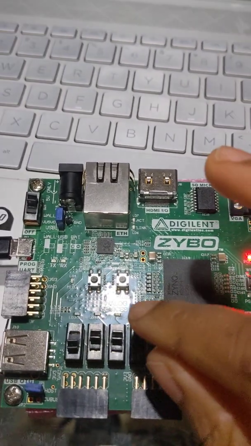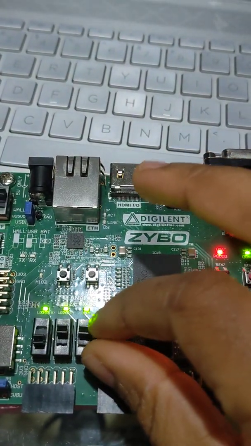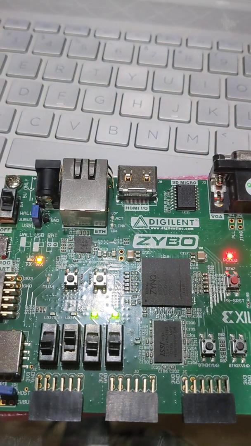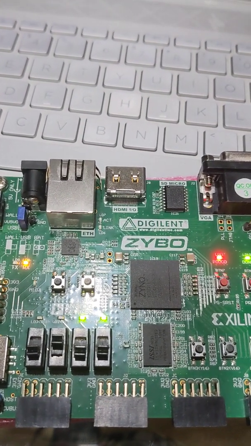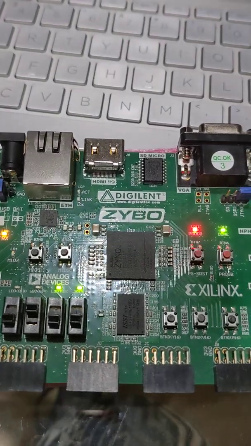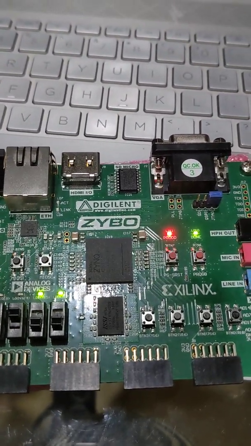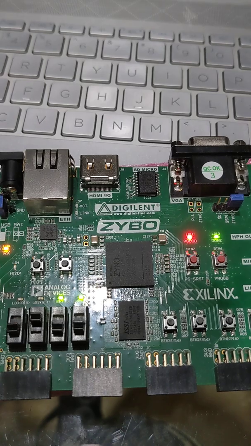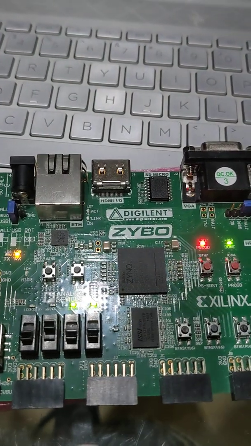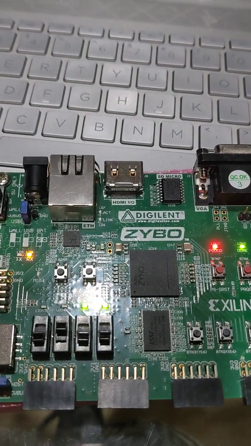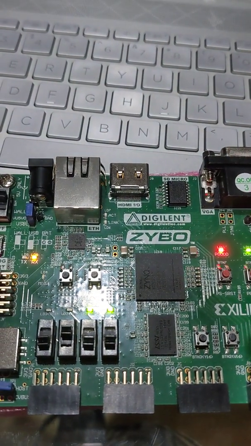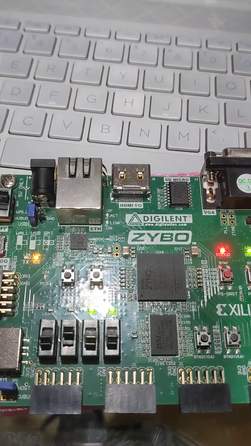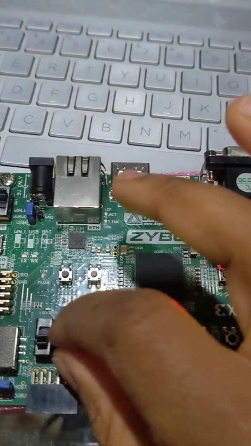If I turn switch 0 and 1 off, the LEDs are now at the default condition, which is 3. As you can see, it's at 3 without pressing any button. To check that the reset condition really sets the interrupt counter to the reset value, which is 3.